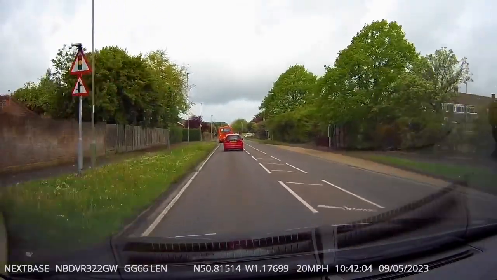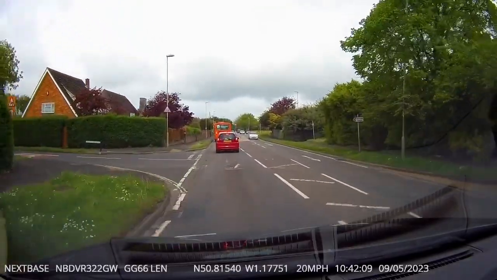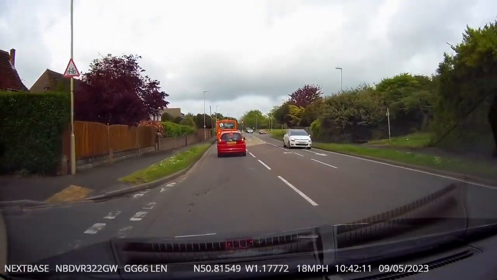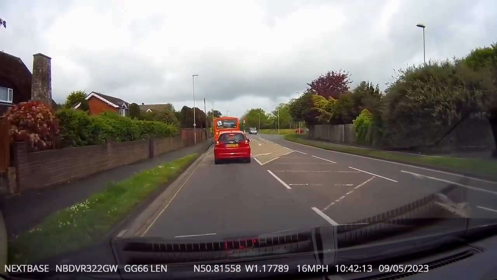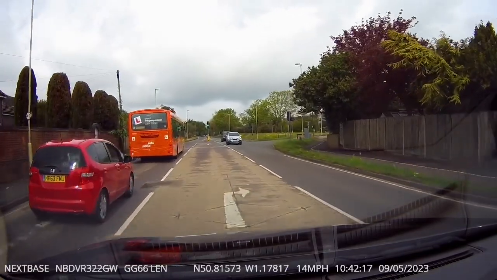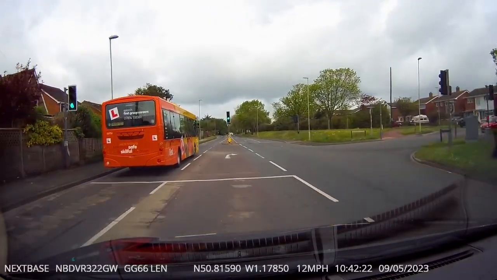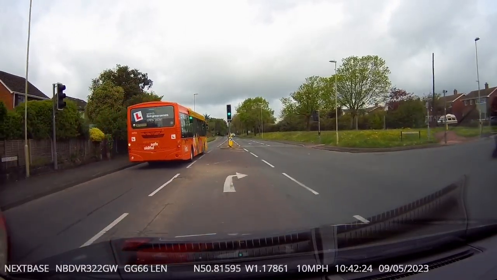So we have a set of traffic lights ahead of us. We're going to be turning right. So we go through the usual procedure: mirror, signal, position, speed, look. And we see we've got a central reservation here we can go into. Now you can see the lights have gone green, and underneath that green light is a filter arrow. Now we're not controlled by that filter arrow. That's there to help us.